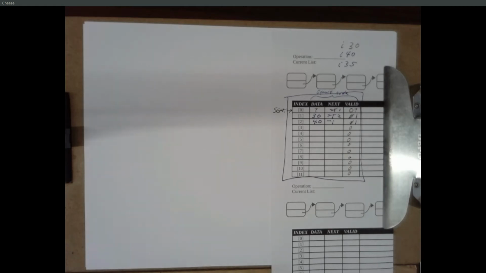Yeah, we're keeping things in sorted order by data. Let's see. So we start with 30. 30 looks like it's pointing to 40.